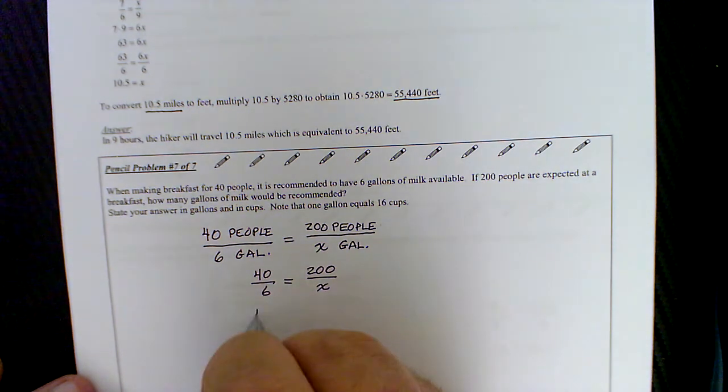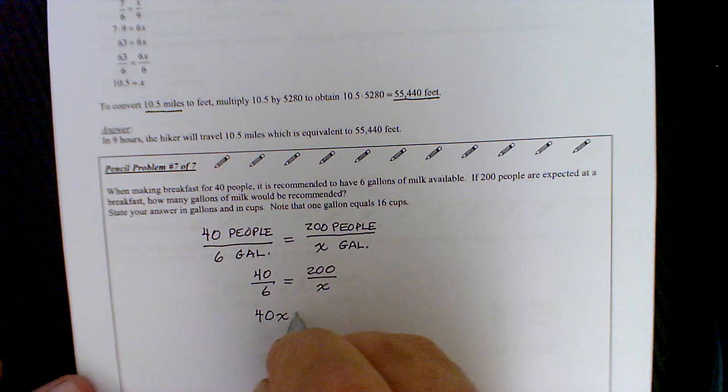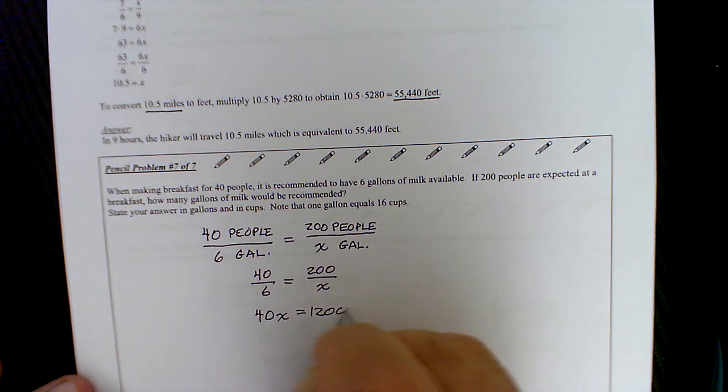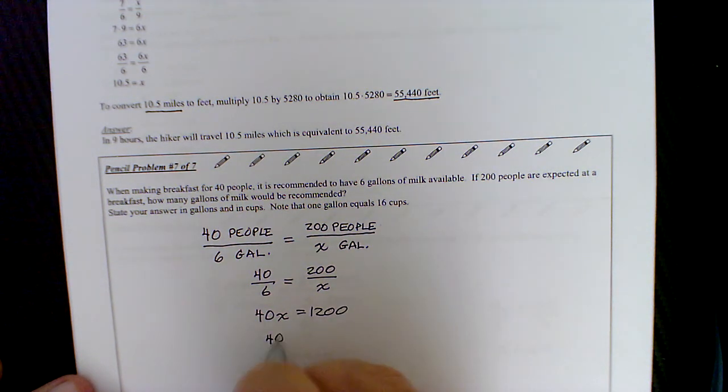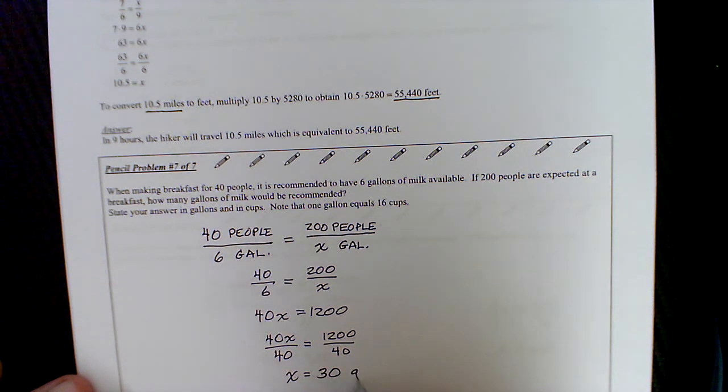Cross multiply, 40X is 1200, and then divide. Always divide by the number in front of the X, its coefficient, and we get 30. So that would be 30 gallons of milk.